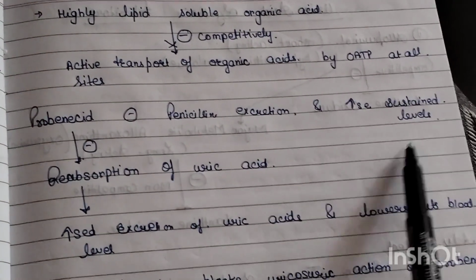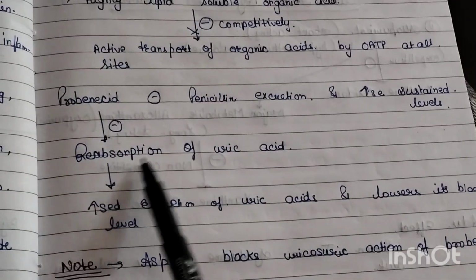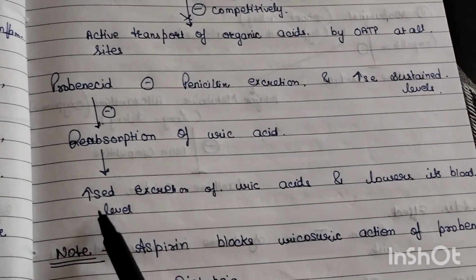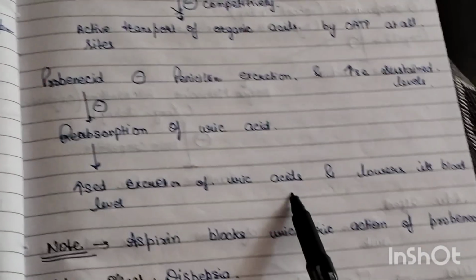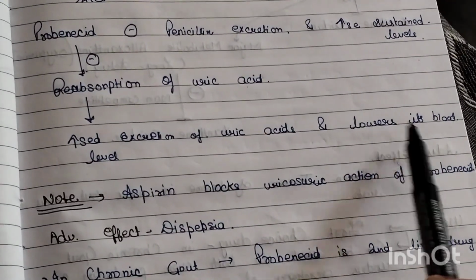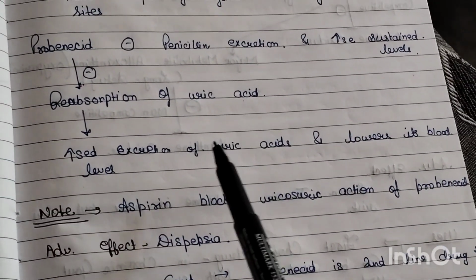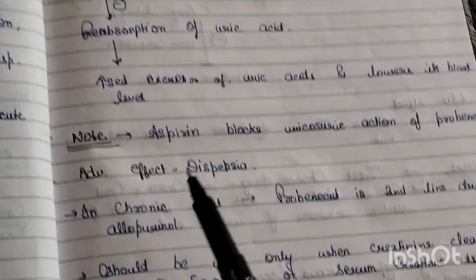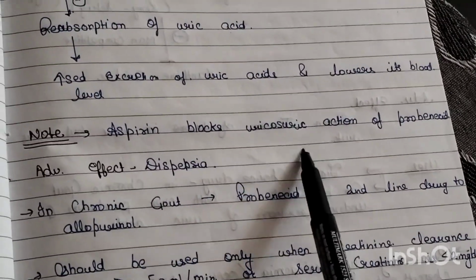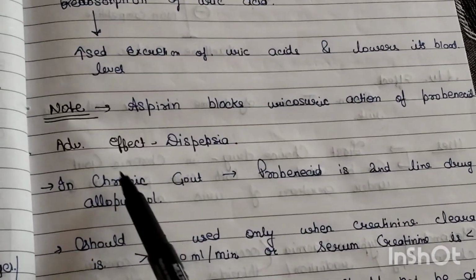Probenecid inhibits penicillin excretion and increases sustained levels. It also inhibits reabsorption of uric acid, which increases excretion of uric acid and lowers its blood levels. It should be noted that aspirin blocks the uricosuric action of probenecid, so they should never be taken together.